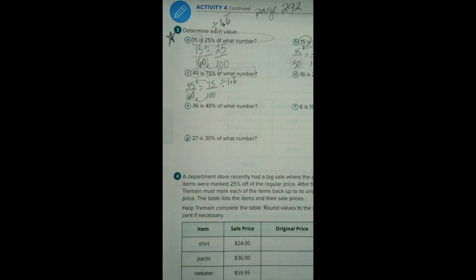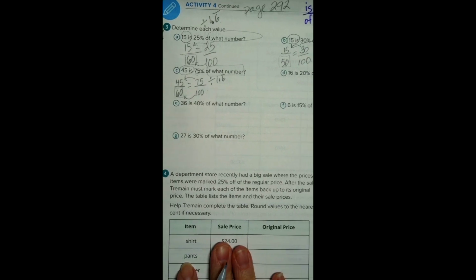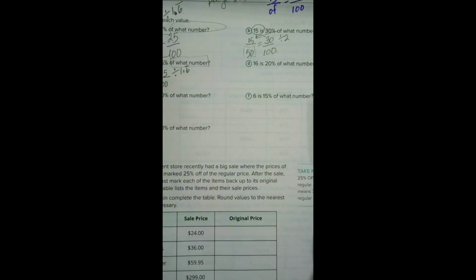Okay, letter D. 16 is 20% of what number? So I'm going to write that out here this time. 16 is 20% of what number? So we need to go this way. How do we go from 20 to 16? So what are we dividing by?